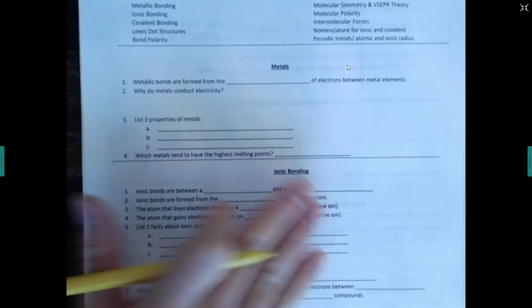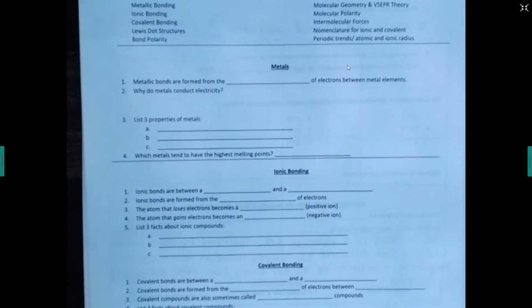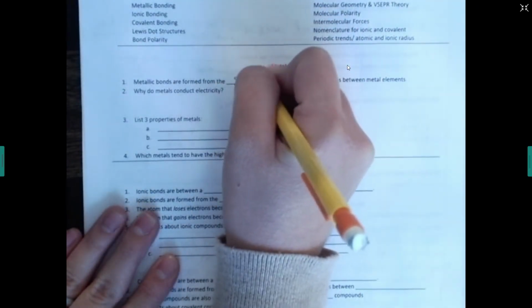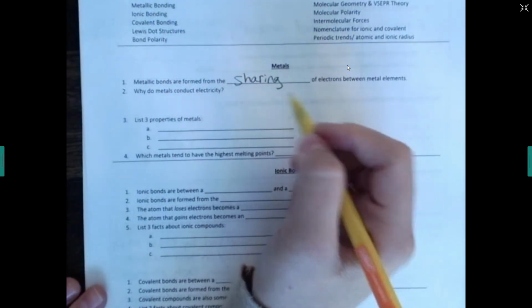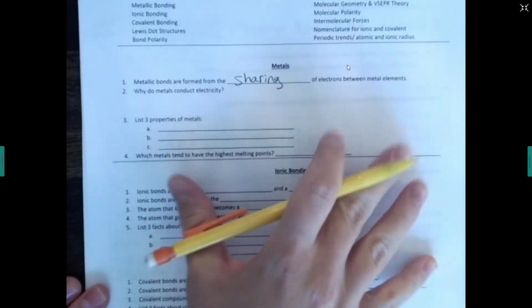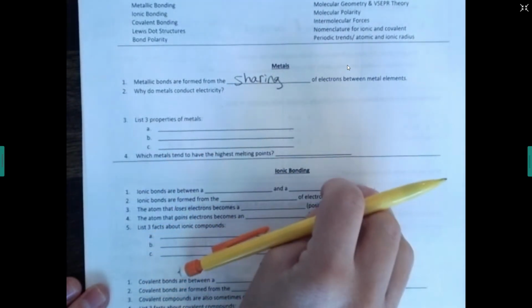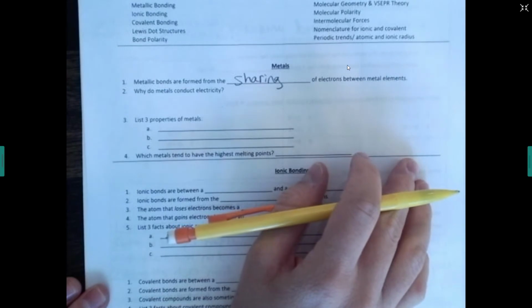Let's first talk about bonding. So let's talk about metals. Metallic bonds are formed from the sharing of electrons between metal elements, because remember, they're delocalized electrons. That's what I mean by sharing: the electrons are not stuck to one nucleus in a metallic substance. They are free to flow across the surface of the metal.